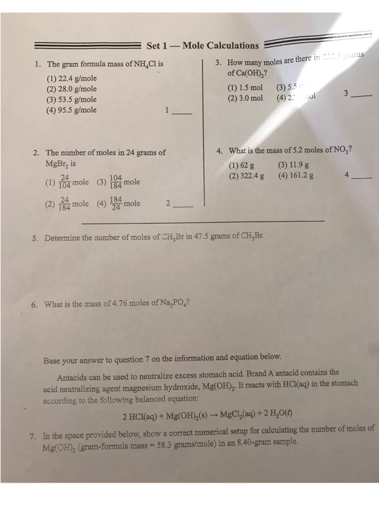This is the answers for Set 1 Mole Calculations worksheet. All right, let's start with question number 1, the gram formula mass of ammonium chloride.